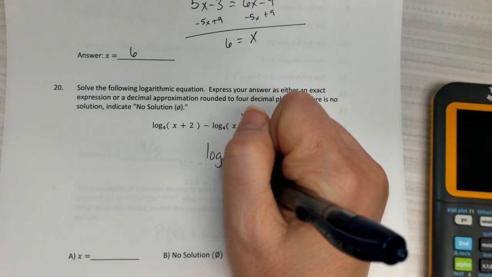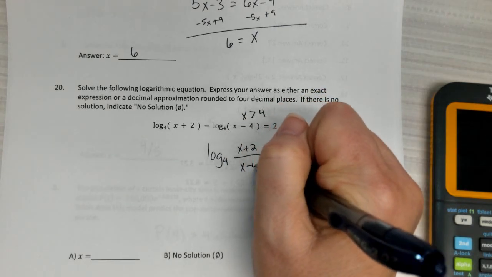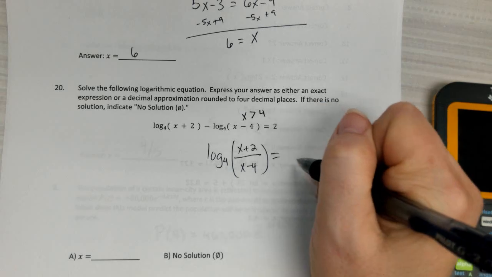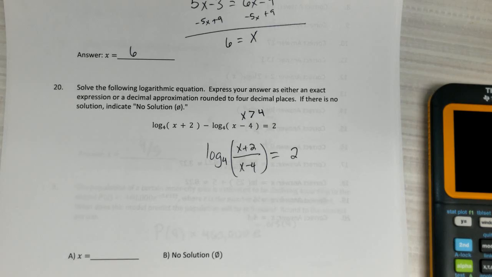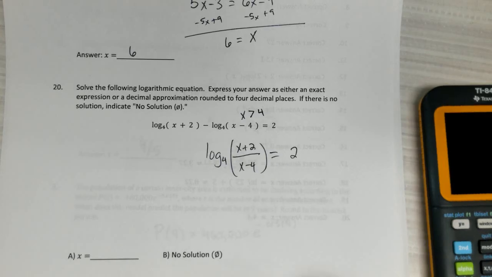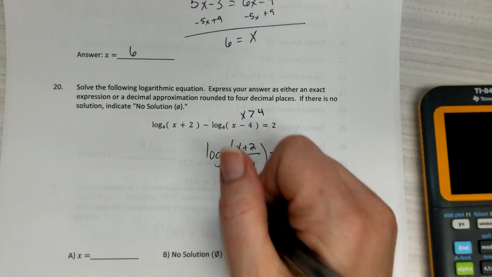So log base 4 of x plus 2 over x minus 4 is equal to 2. Okay, I just condensed the left side. Now I want to rewrite it as an exponential. That means 4 squared is equal to that.